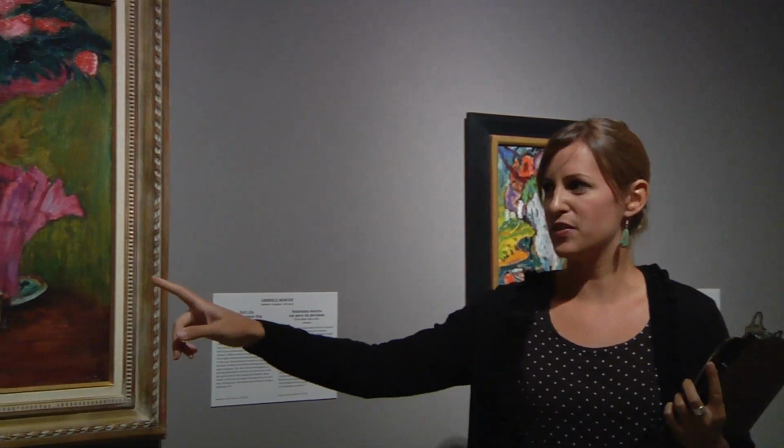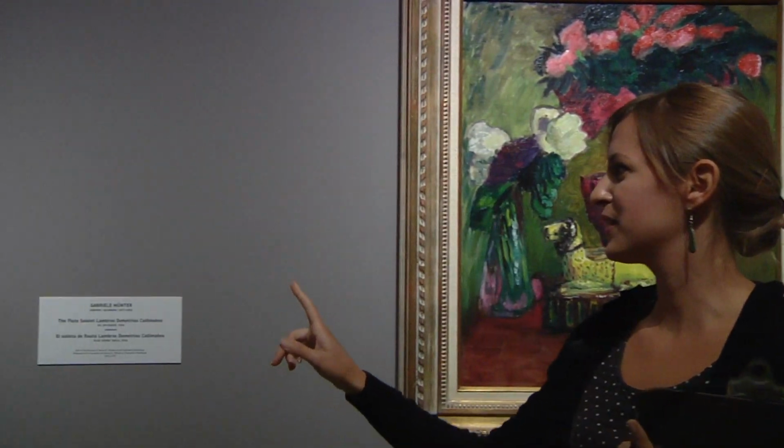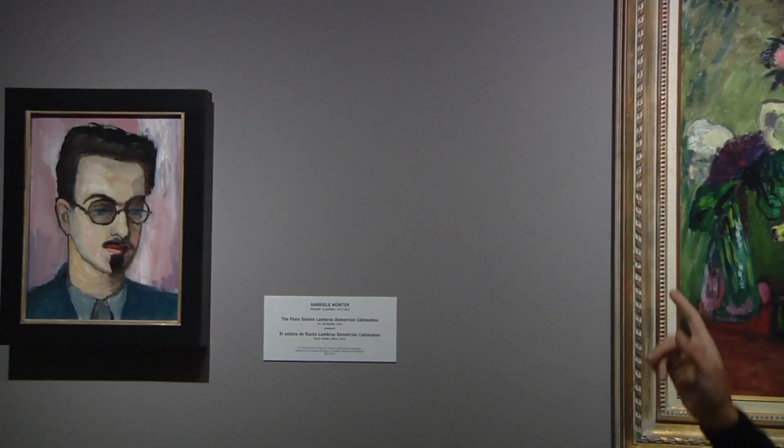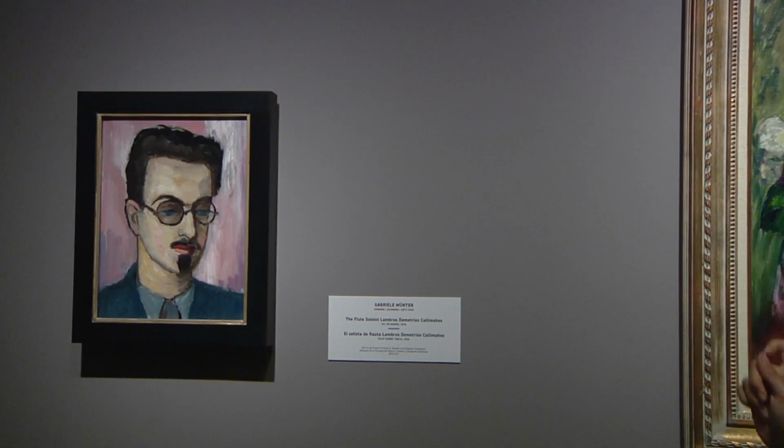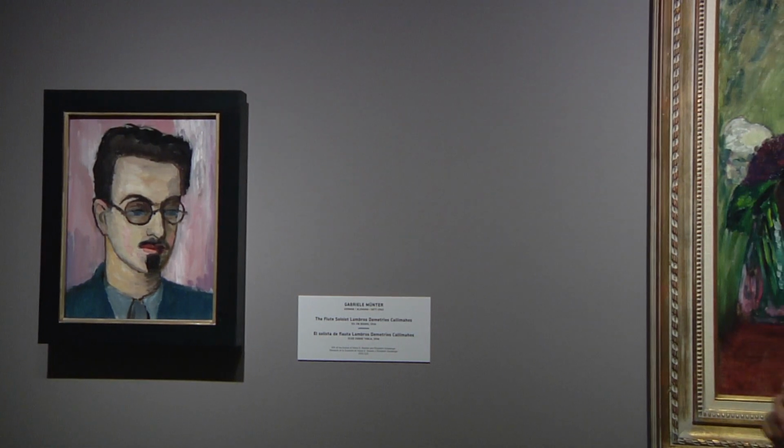Okay. And so I want to just point out one more thing. Later in her career, this one was painted. And this is the flute soloist, Lambros Demetrios Kalimachos. And I'll just leave you with a little tidbit about this one. I think he's an interesting character because he was a flute soloist who came to Europe, and he was very famous. He performed in Munich, and he was considered to be this very ingenious flutist. I found out actually later in his career, he became a cryptologist for the US government.